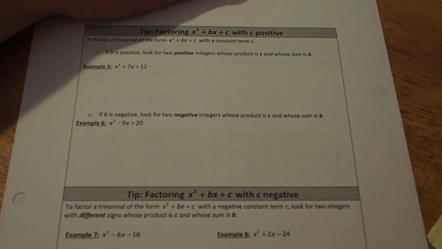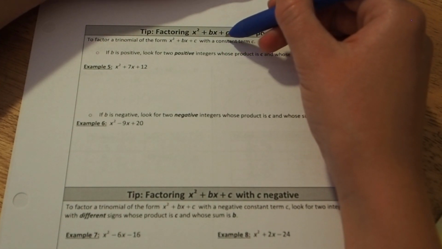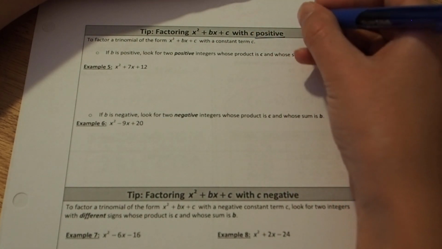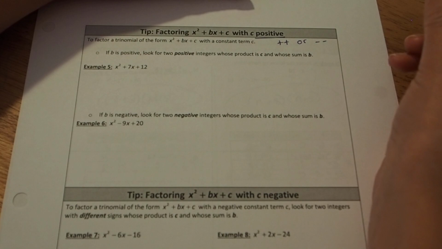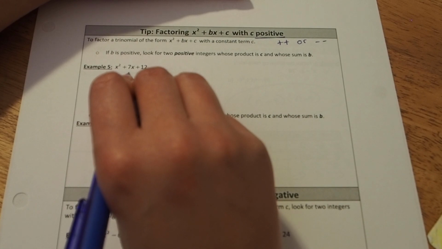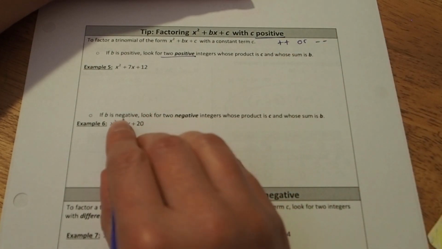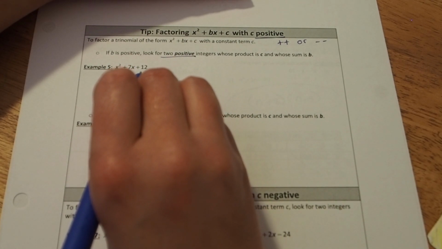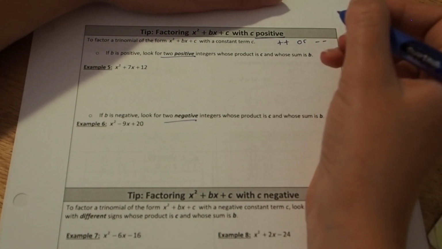So, some tips. First of all, if I'm factoring something of the form x squared plus bx plus c with a positive c, I know that the only way to multiply two numbers to get a positive is with two of the same sign, positive positive or negative negative. The middle number is going to help me determine exactly whether it's two positives or two negatives, because if the middle number is positive, the only way to add to a positive is with two positives. If the middle term is negative, the only way is with two negatives. So if I see a positive end term, I know it's either two negatives or two positives.